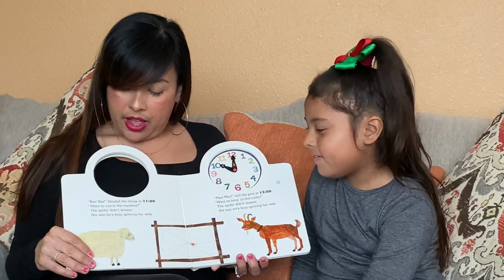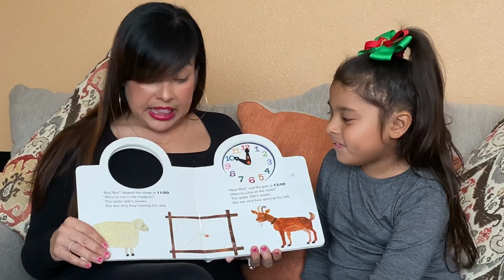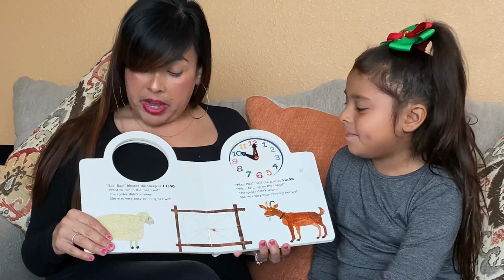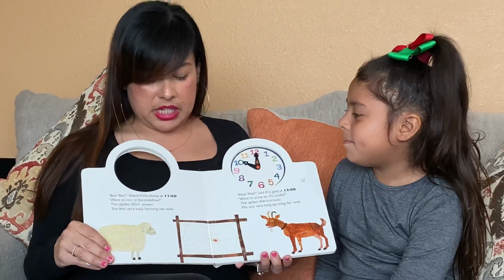Bah, bah, beat the sheep at 11. Want to run in the meadow? The spider didn't answer. She was very busy spinning her web.